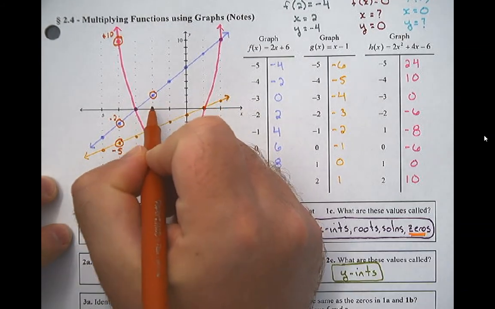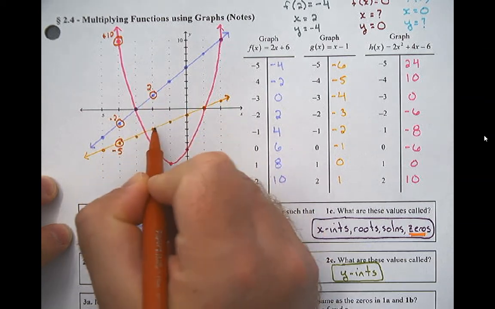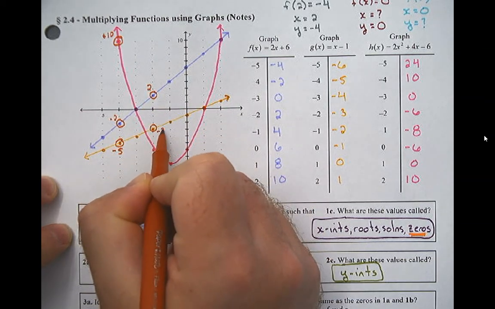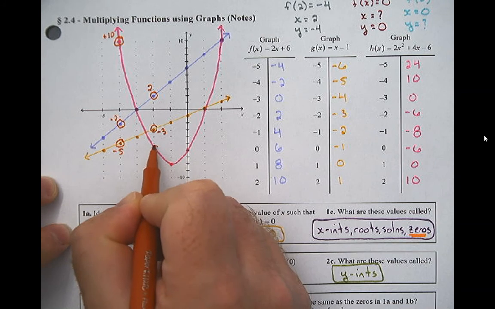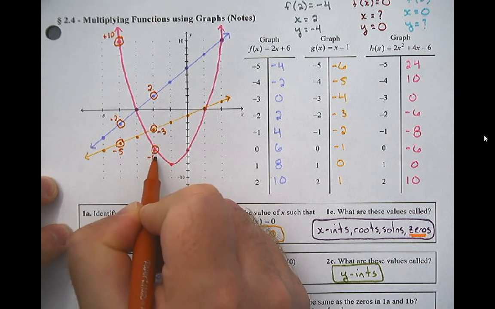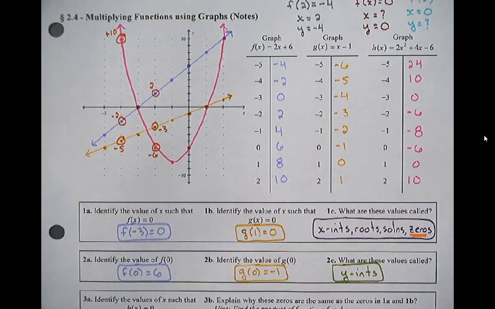This point is at a height of 2. This point is at a height of -3. When I multiply them together, we get this point, which is at a height of -6. Parabolas are just 2 lines multiplied together. And a cubic would be 3 lines multiplied together. Or you could take a parabola and a line and multiply them together, and you get an x cubed graph.